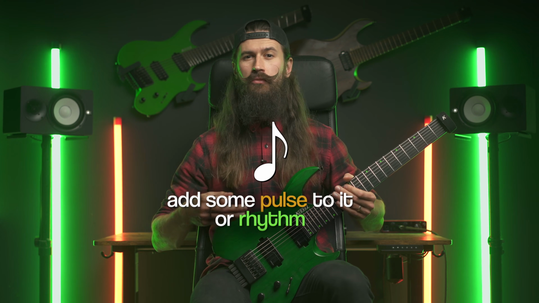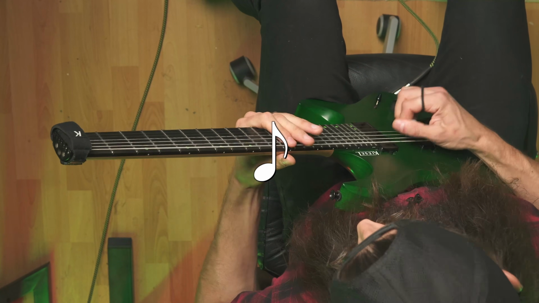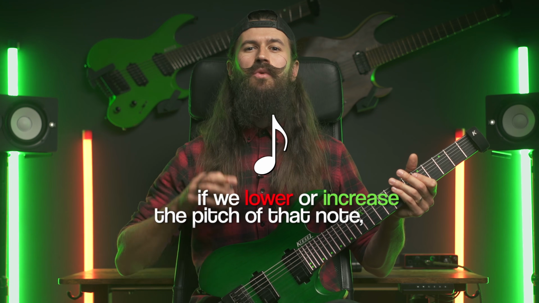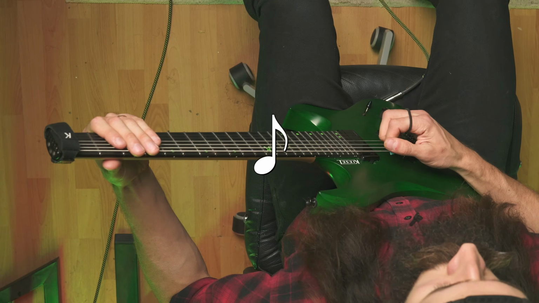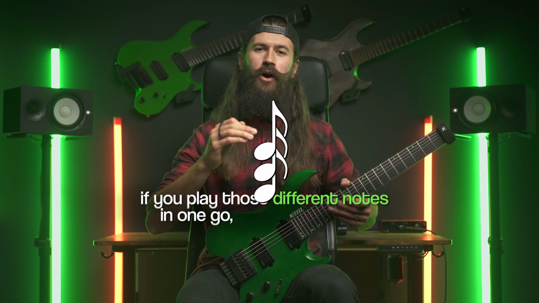But most of the time you want to add some kind of pulse to it or rhythm. And if we lower or increase the pitch of that note, we start getting some kind of melody. And if you play those different notes in one go, you get chords.